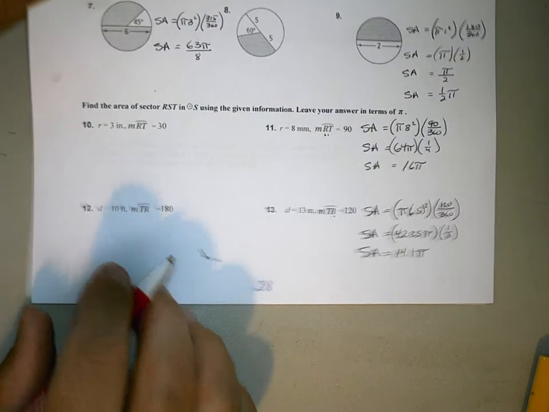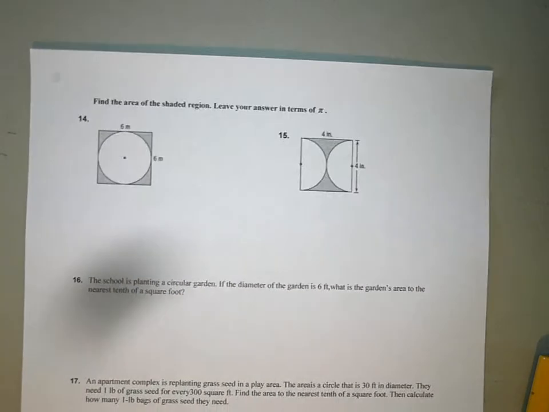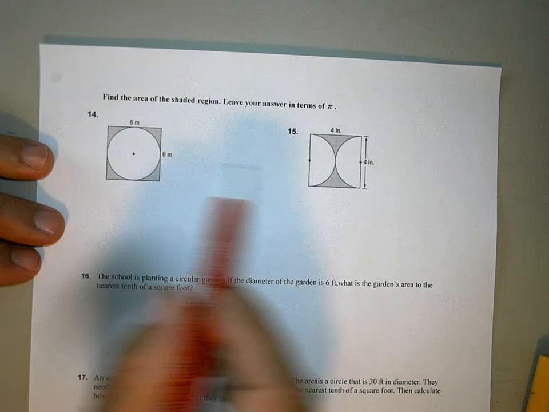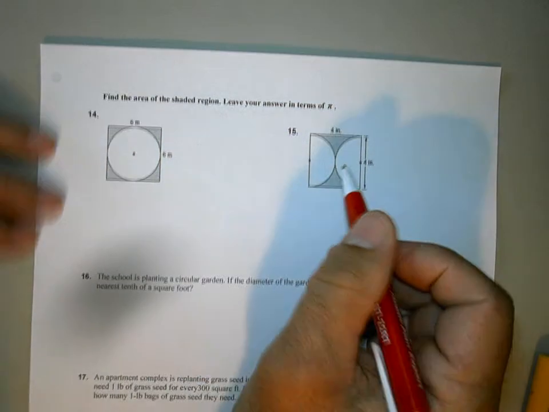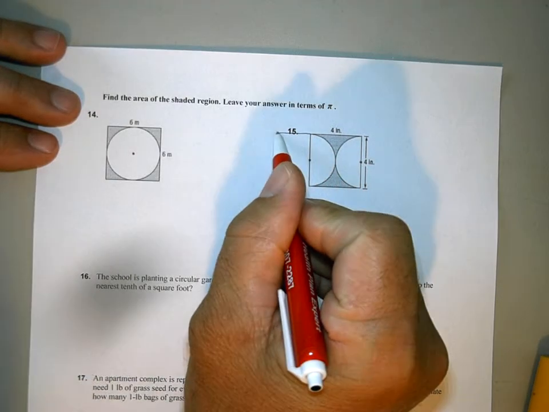Okay, moving on. This is a great one. Alright, I was hoping I'd do this one and leave that one for you, because that's a little trickier. You'll probably see this if you ever take a test on this, which I don't think you're going to.